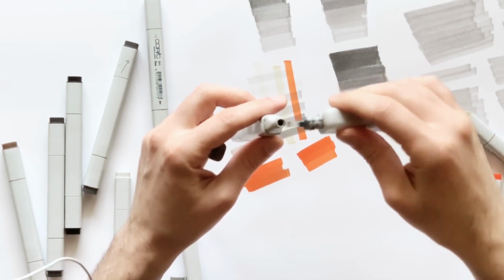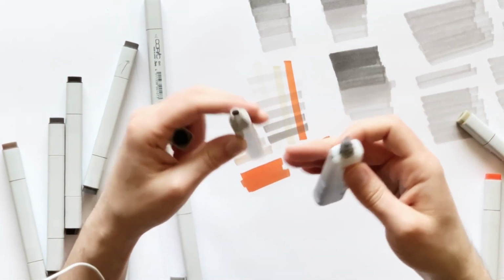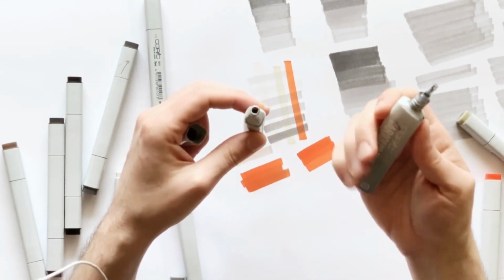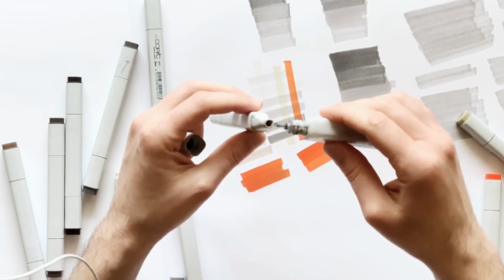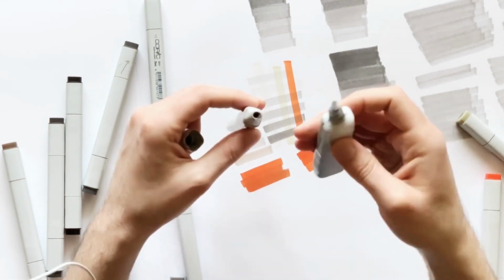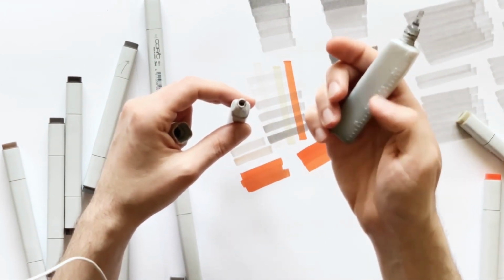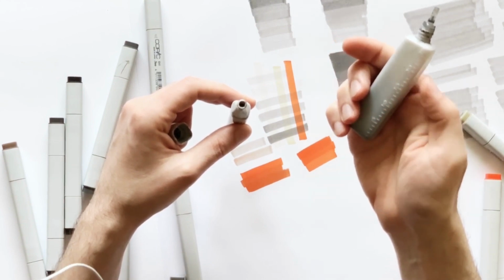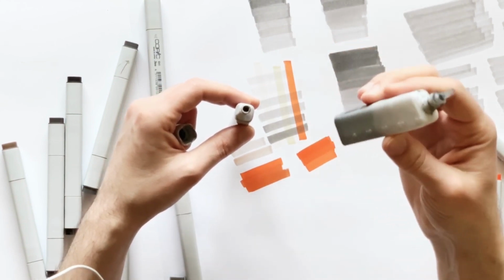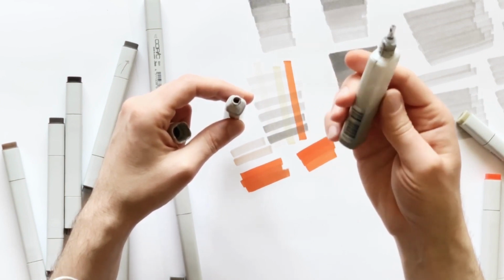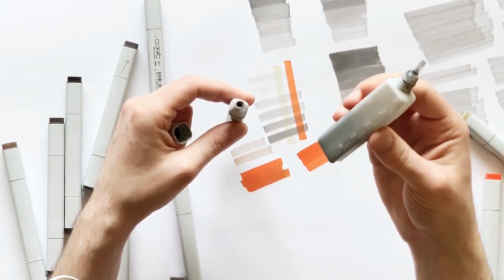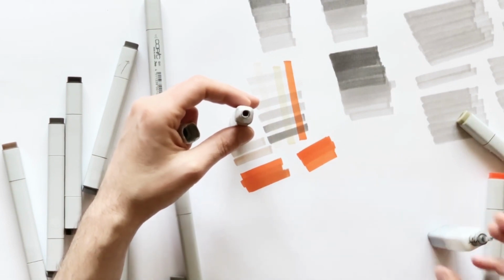So, which means if you ran out of ink, you don't throw them away, you just get the refill bottle and then remove the tip and refill your marker. So over here it has indicators, it shows you how much you can fill. This one is like 3 years old, so one bottle will last for like a couple of years.